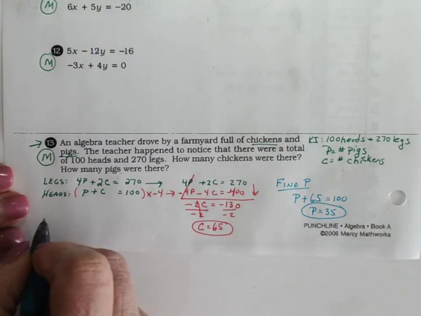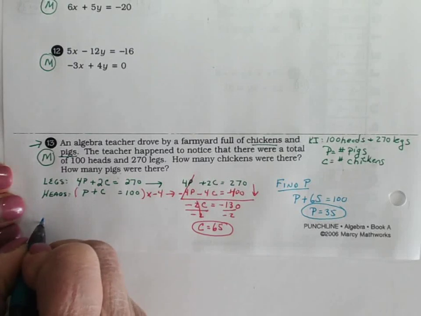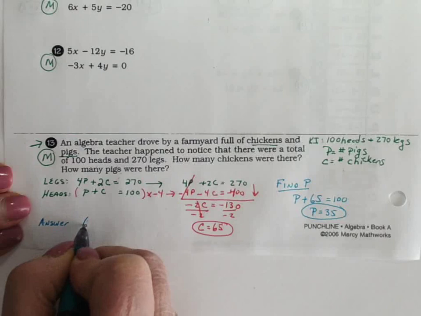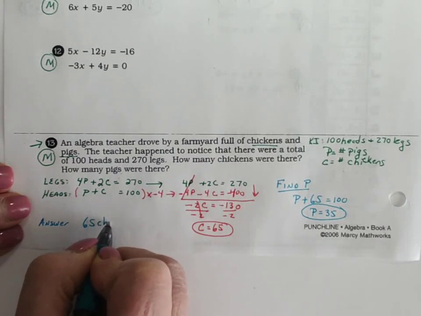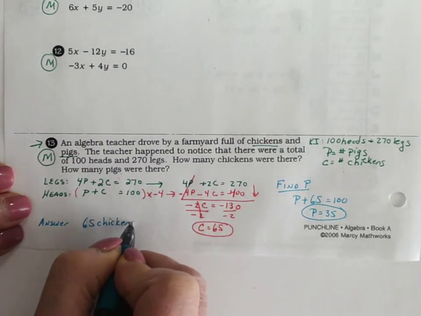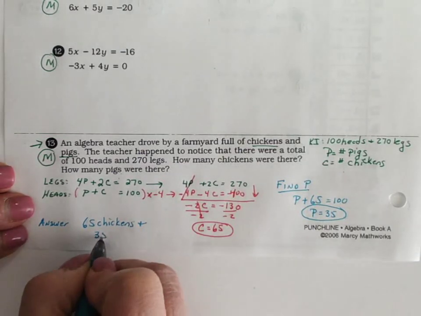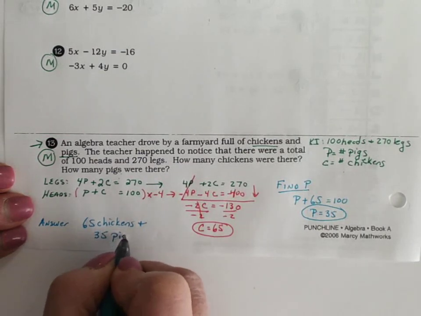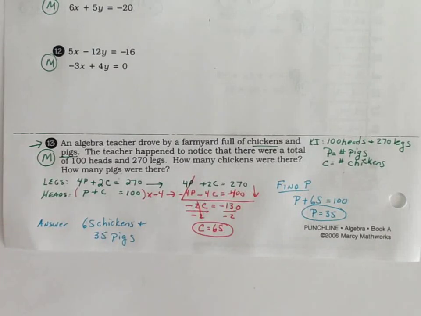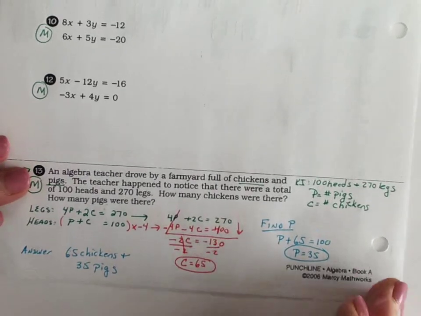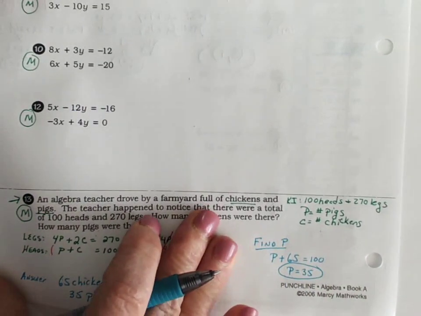So the answer, there are 65 chickens and 35 pigs. So let's see if we can find that answer on the front.